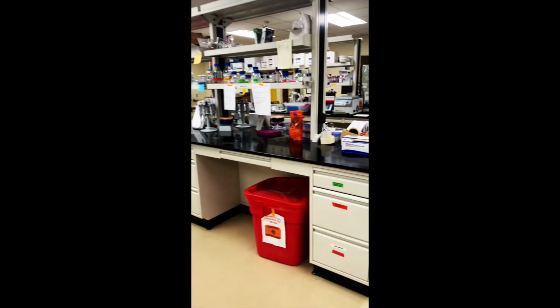This is the lab bench that I share with a PhD candidate, and this is where I do micropipetting. This is also where I do the protein extraction of my brown adipose tissue samples using a needle and a syringe. This is also where we just prep for Western blots or PCR or any other type of experiment that we need to do that day.